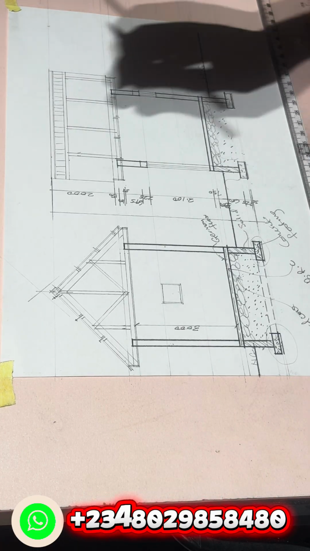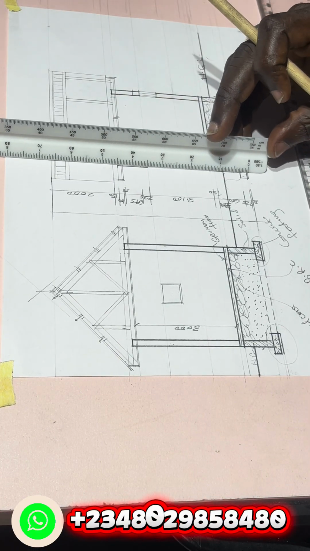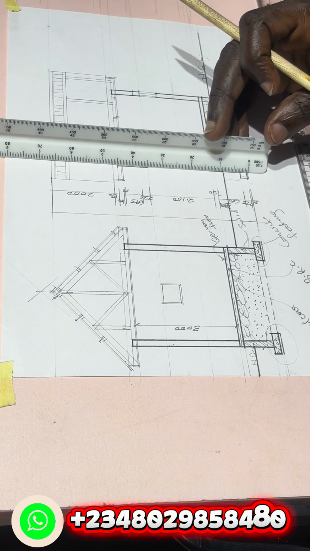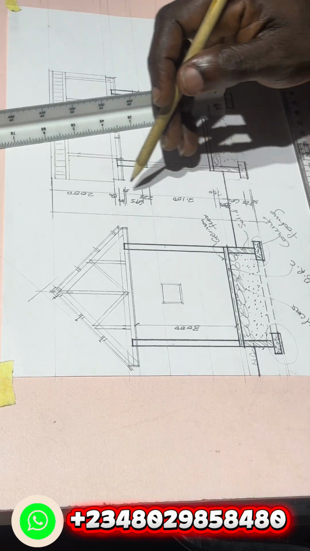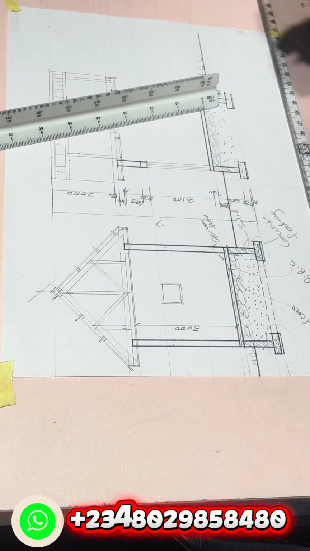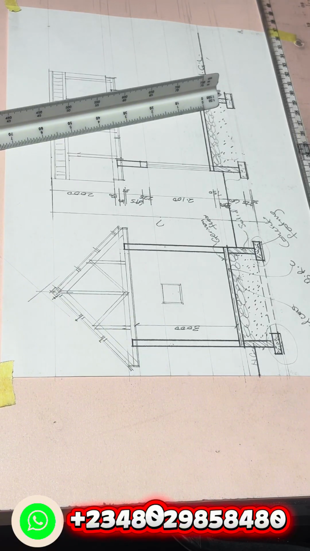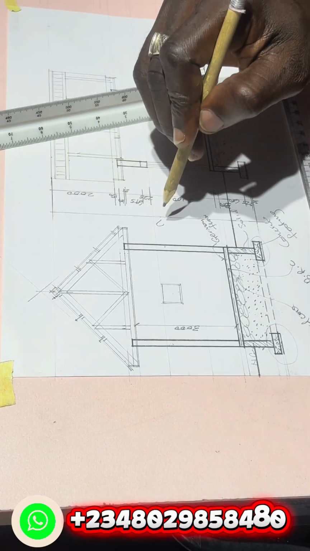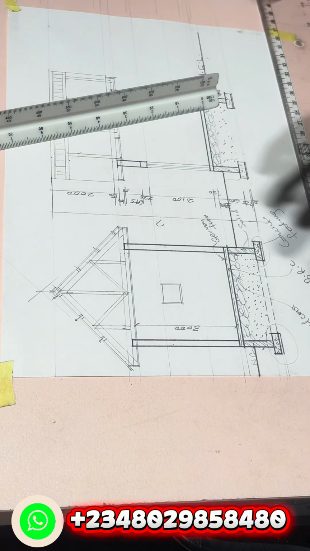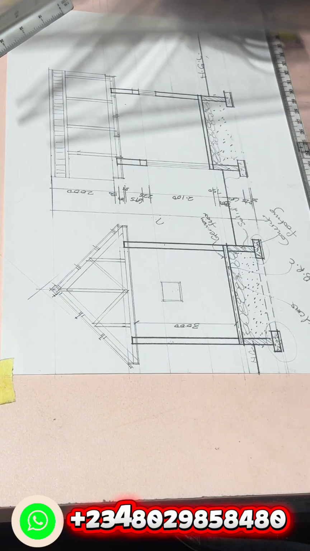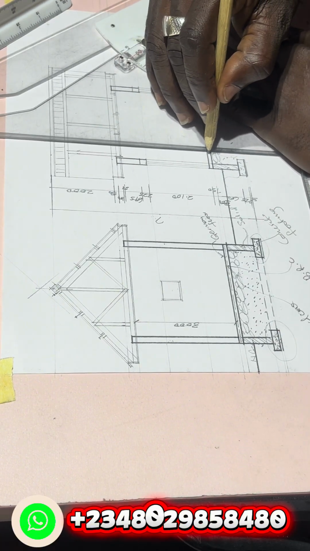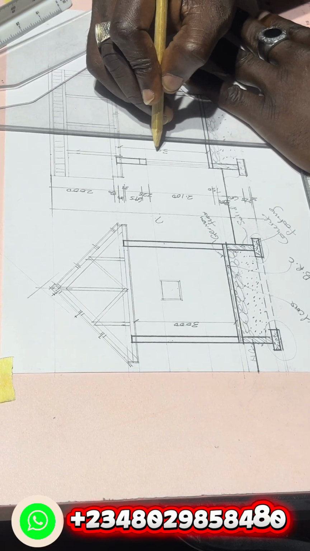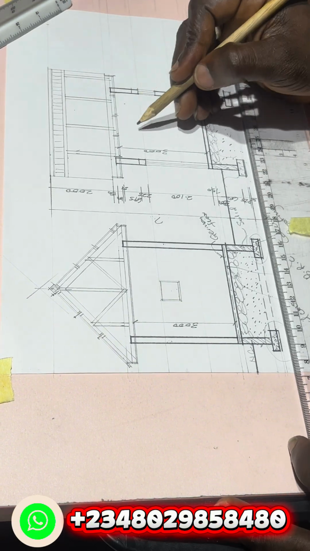So don't put your scale to get your overall dimension. It is wrong because your scale may be increasing by 50 or 25. You just do yourself one thing. Plus all this together, calculate it together and write your overall dimension here. AutoCAD, Revit, they will give you the perfect dimension, but hand drawing, calculate it, plus 50 plus this together to get your overall dimension. Don't just put your scale and put it there. You will get what will be higher than what you calculated, 3 meter. So kindly write there shop.